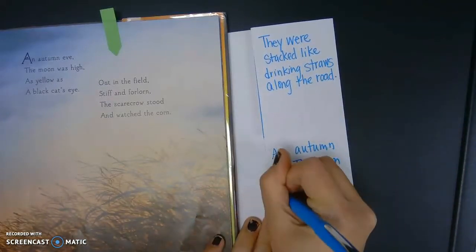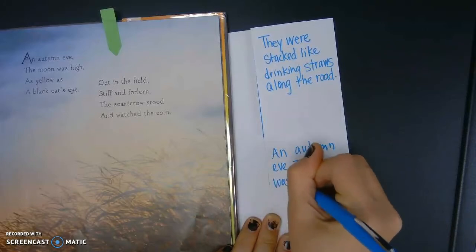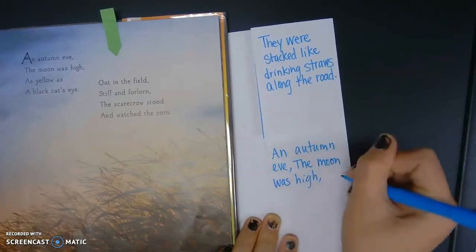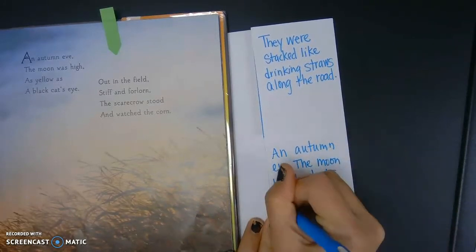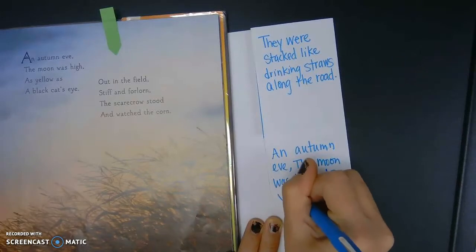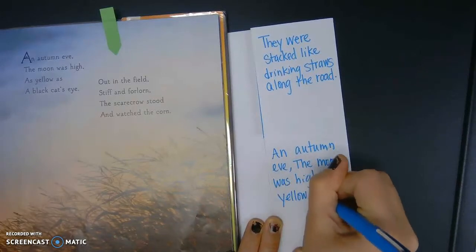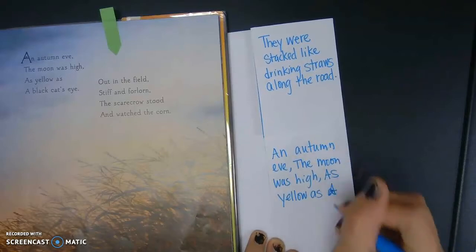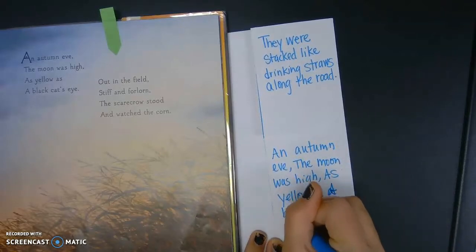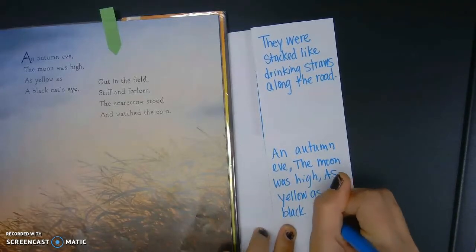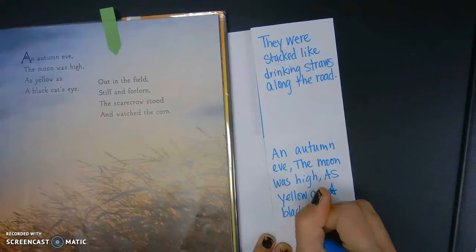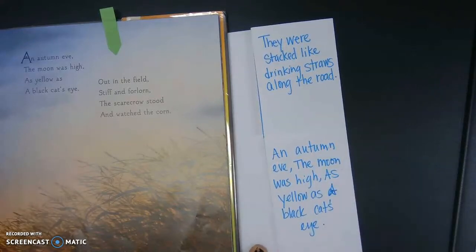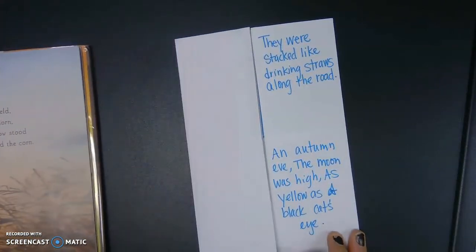The moon was high, as yellow as a black cat's eye. So, I need you to pause the video once you get that written.